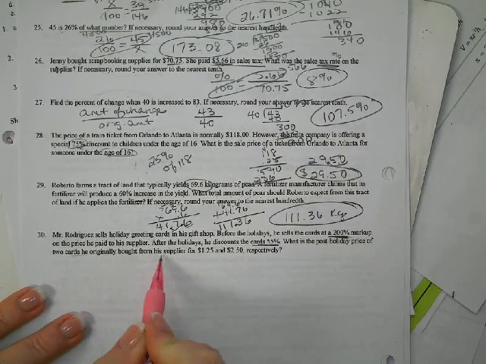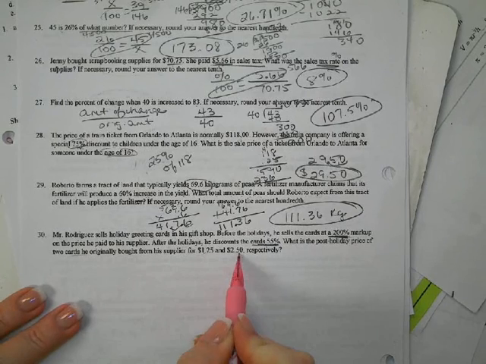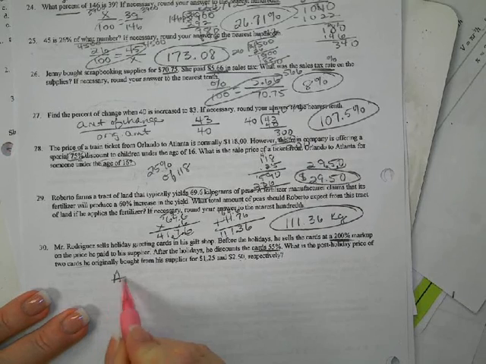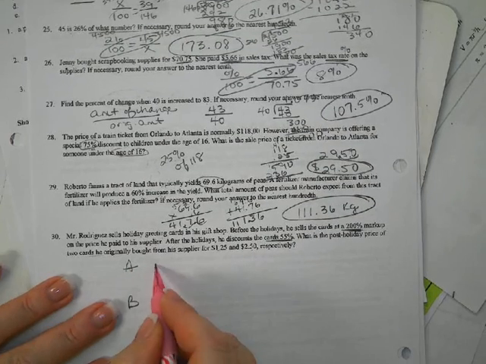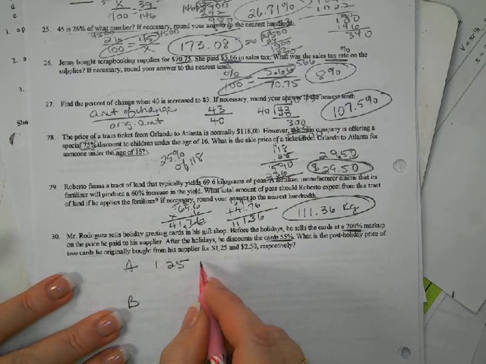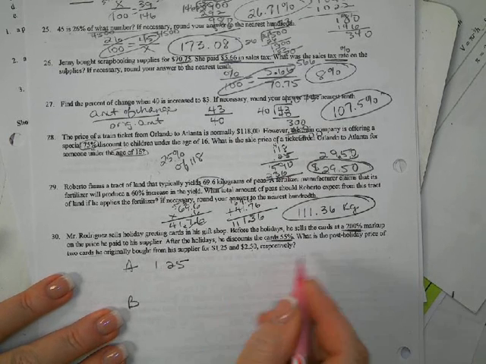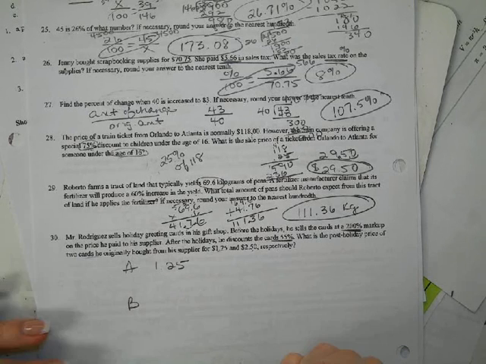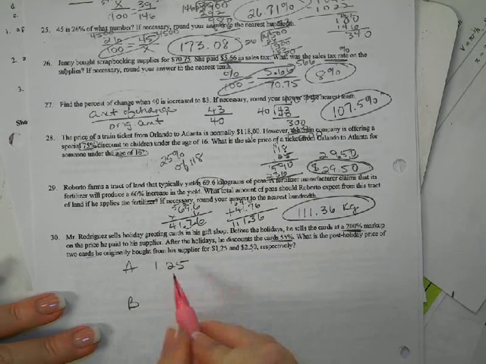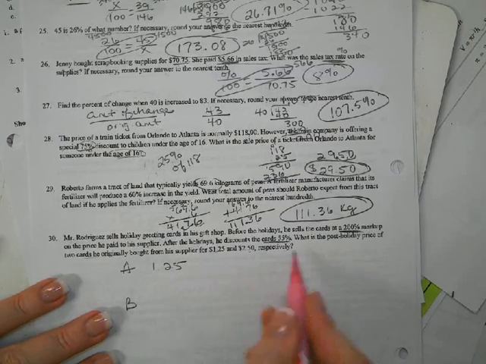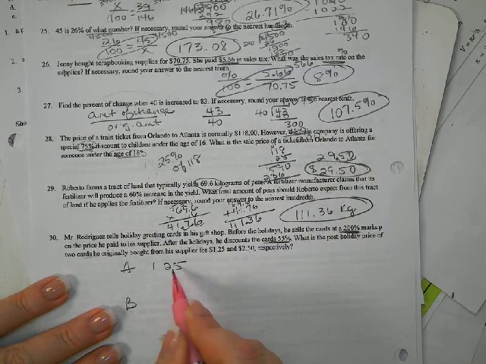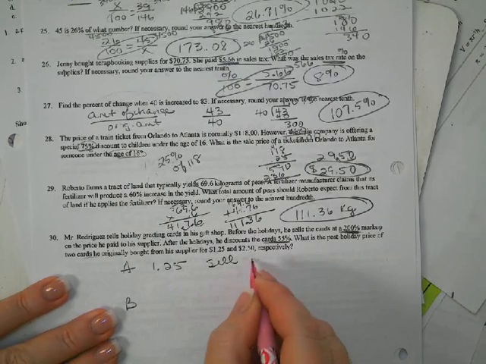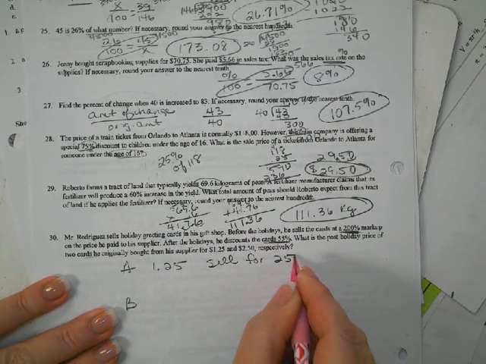So it says, what's the post-holiday price of the two cards he bought from his supplier for $1.25 and $2.50? So we have two different cards here. Let's just call them card A and card B. The first card he bought for $1.25, but we're going to multiply it with that 200% markup for before the holidays and then after the holidays. So before the holidays, he's doing a 200% markup when he bought it for $1.25. That means he's going to sell before Christmas for $2.50.